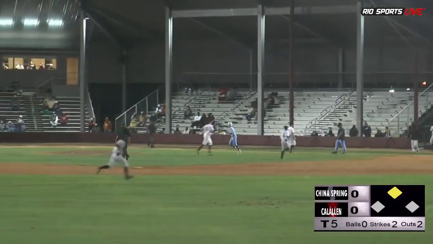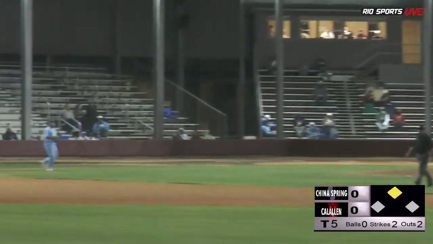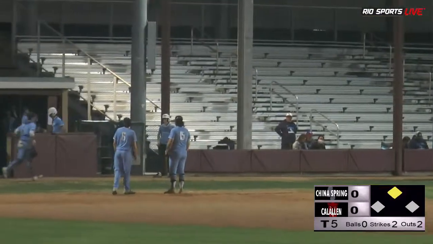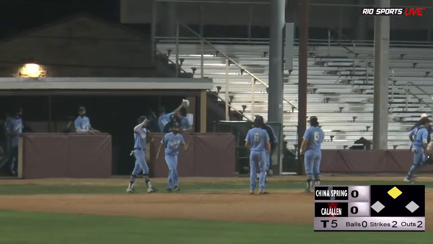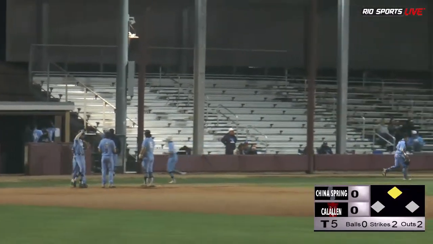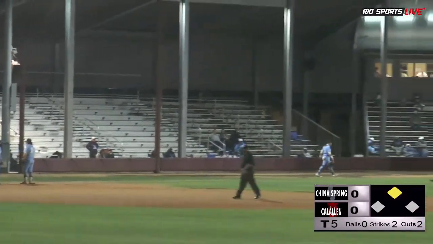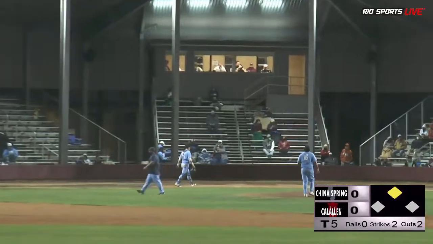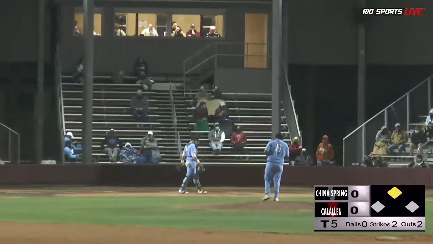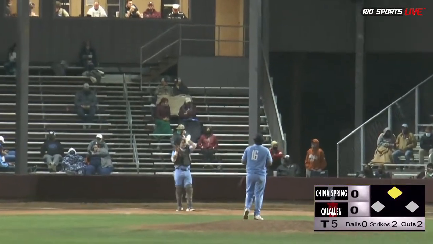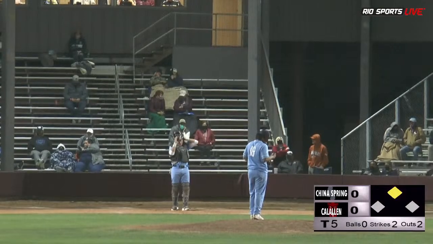So that's going to end the inning. So no runs, no hits, no errors. 1 left on base for China Spring. And we're headed to the bottom of the 5th inning. And McCreary with 8 strikeouts through 5.